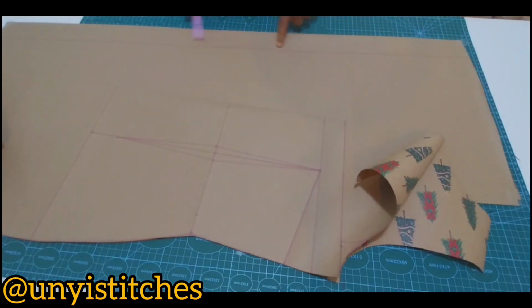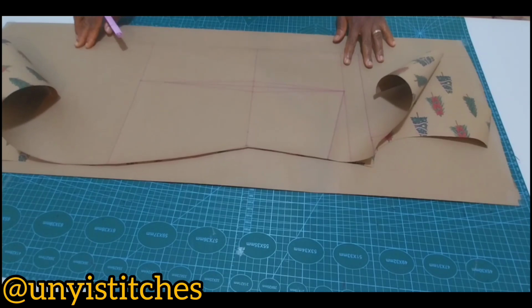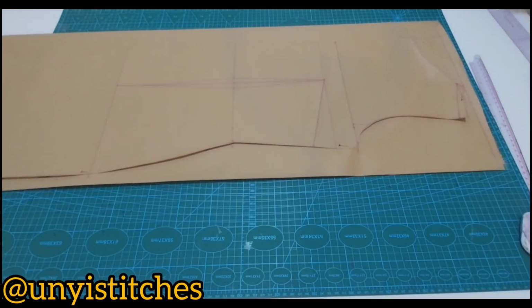So as you can see, this is my zipper allowance. This is my zipper allowance. So I will just place my pattern starting from my zipper allowance. So I've pinned it down. The next one will be for me to add my neck width and neck depth for the back. So for the back neck depth, I want to make use of 1 inch. So I'll go ahead and add my 1 inch.